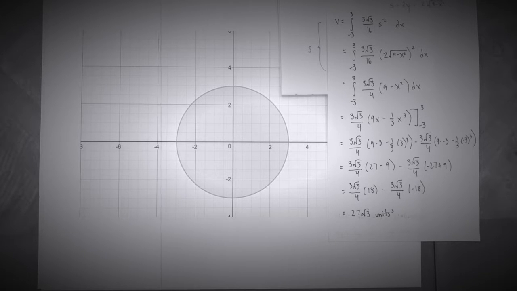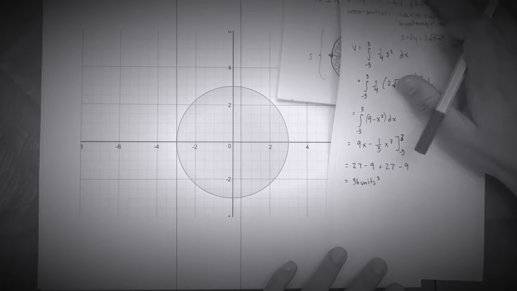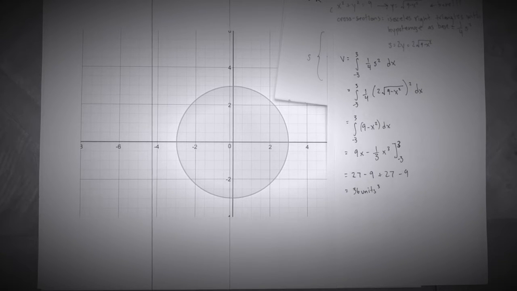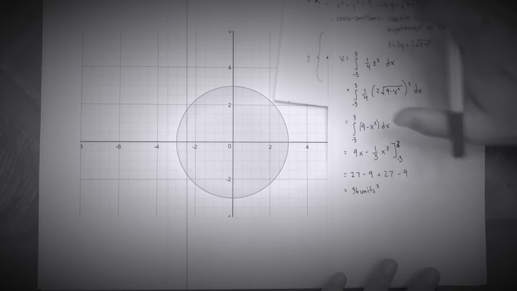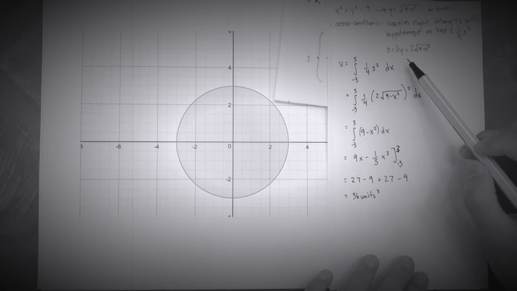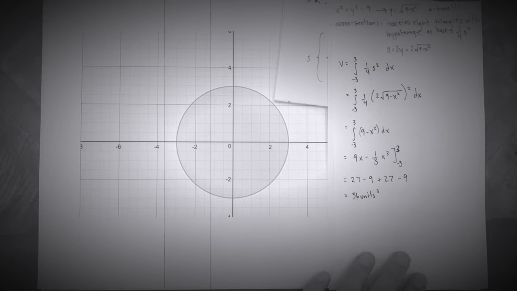Now here's another way to find the volume of this cup by taking cross sections of isosceles right triangles with the hypotenuse as the base. So here that area equals 1/4 s squared, where s is equal to 2y again, which is equal to 2 square root of 9 minus x squared.